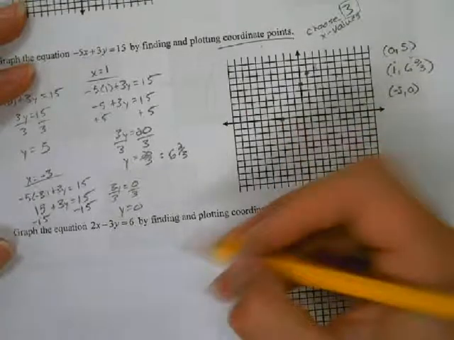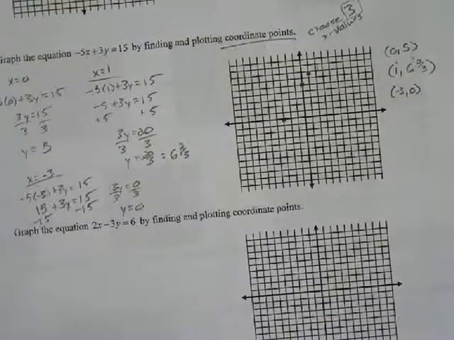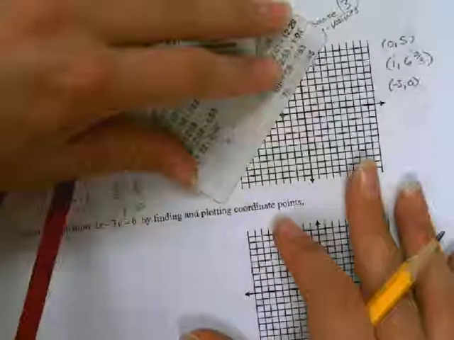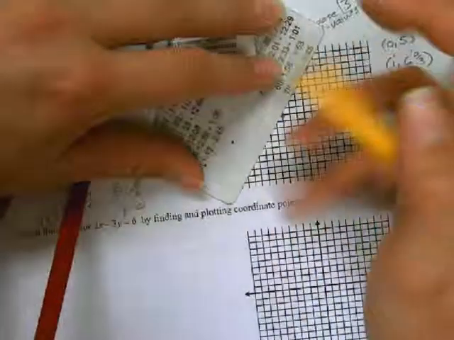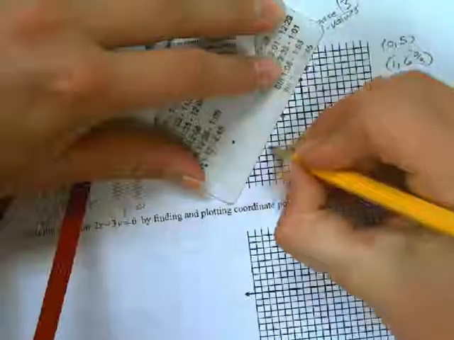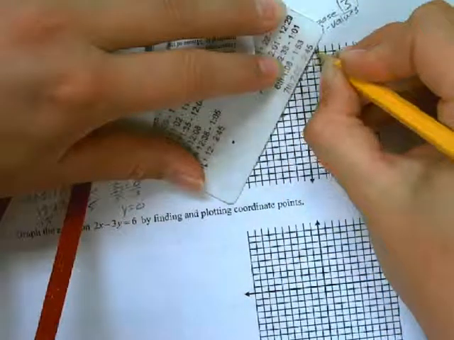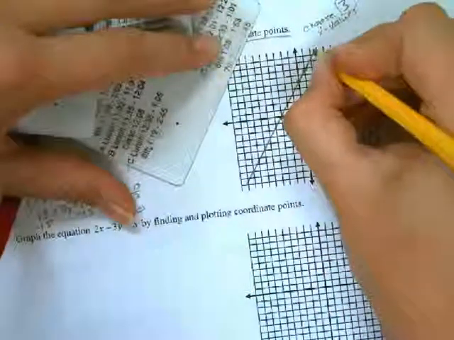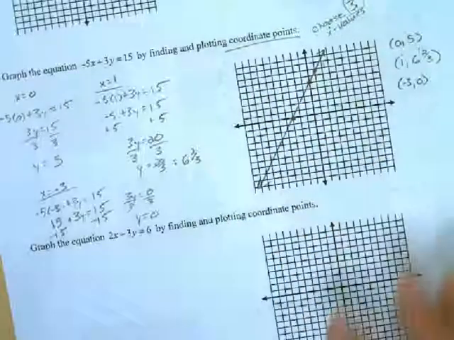Okay, and now you can kind of see when you go to line that up, which using your ID is a very good way to do that, by the way. So when I go to line that up, you can see it lines up in a really nice, pretty, straight line. Now these, I do connect, because they asked me to graph that entire equation.